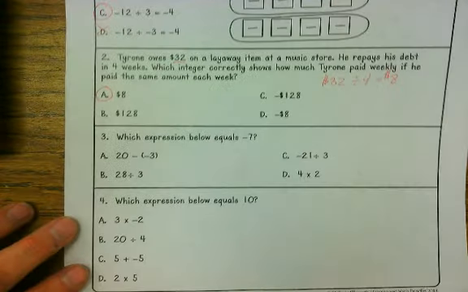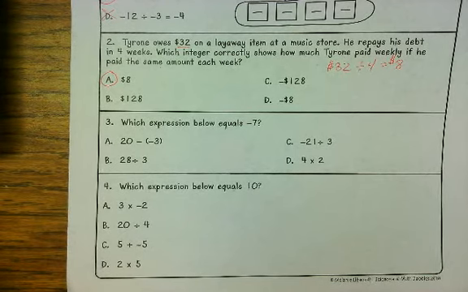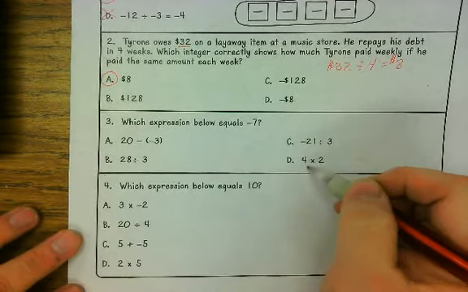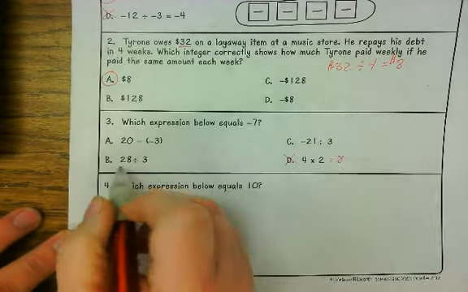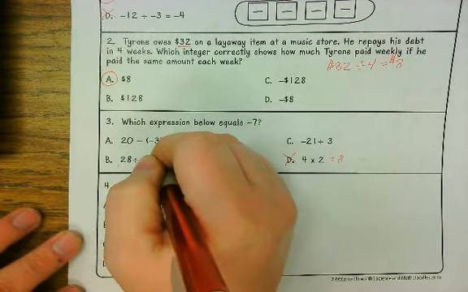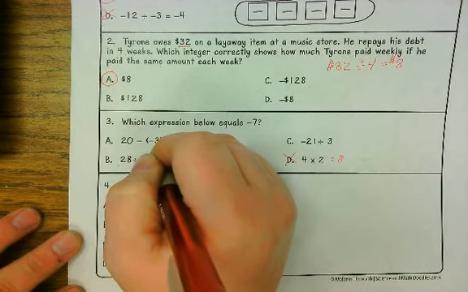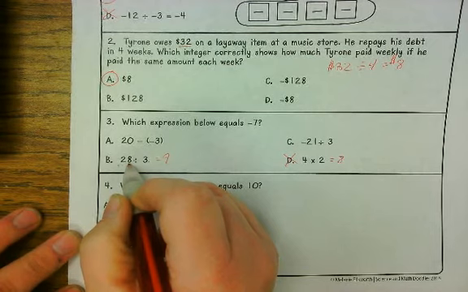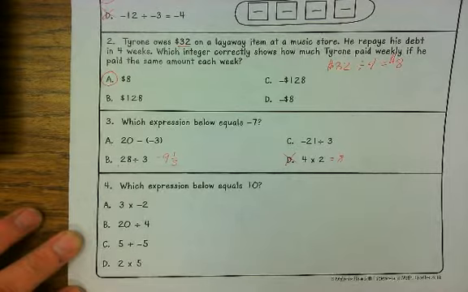Now, let's see. Which expression below equals a -7? Okay, so let's solve them. Go for the easy one first. 4 times 2 is 8. 28 divided by 3. Let's see, I don't know about you guys, but that doesn't come out quite right in my head. That's going to be 9, with 1 left over, so a third. So 9 1/3. That's not it.